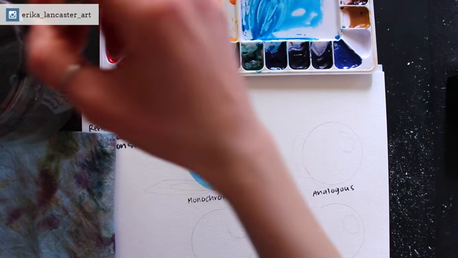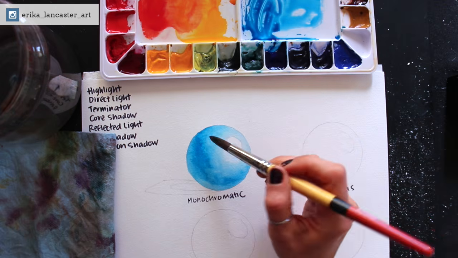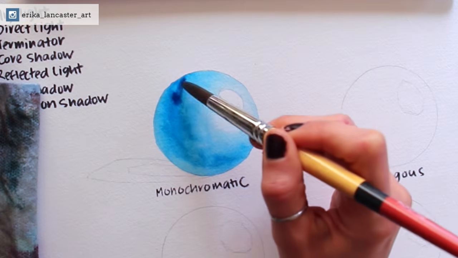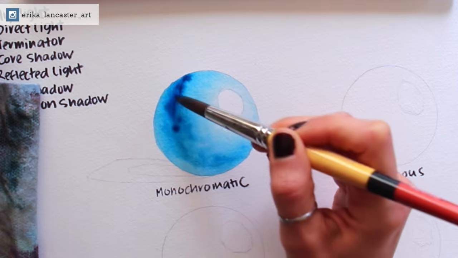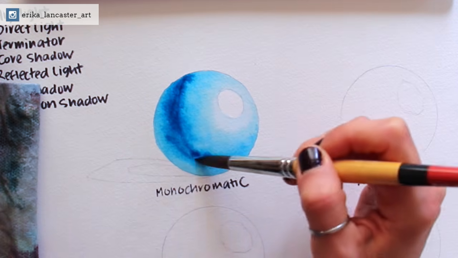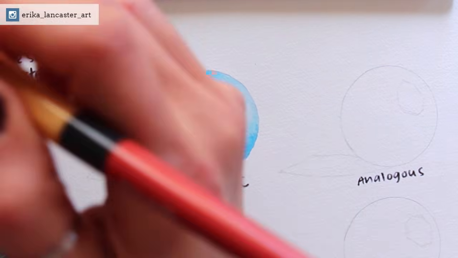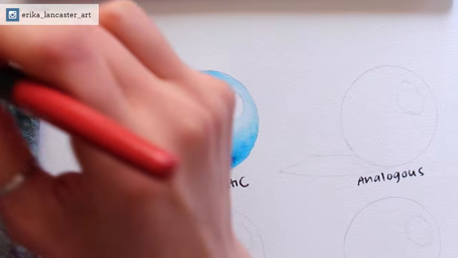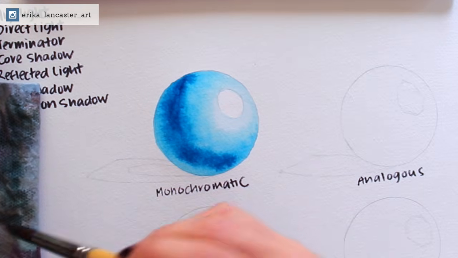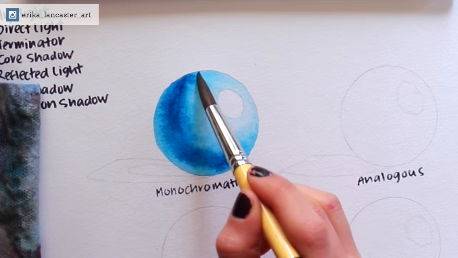All right, so after having placed more of that phthalo blue along the core shadow to darken the core shadow shape, and having helped transition that darker midtone into lighter values once again, very softly, very gently with my paintbrush, I am now depositing even more of my phthalo blue, once again focusing on the core shadow band wrapping around the sphere.